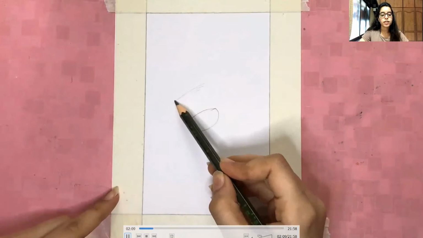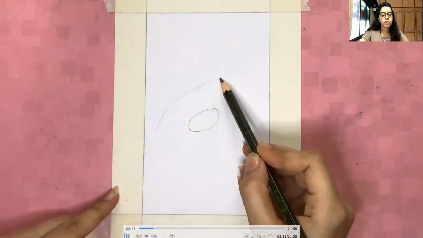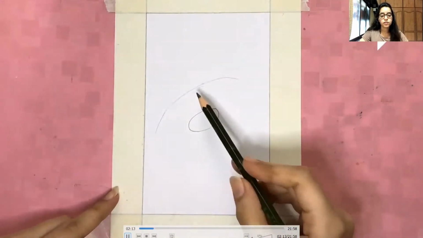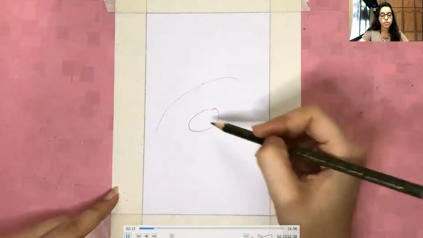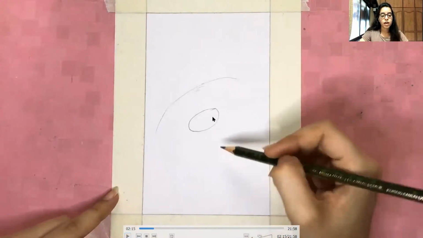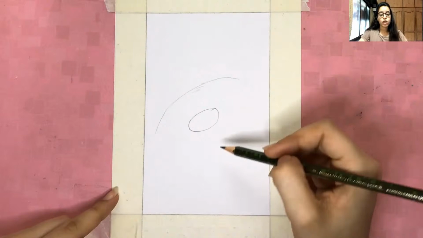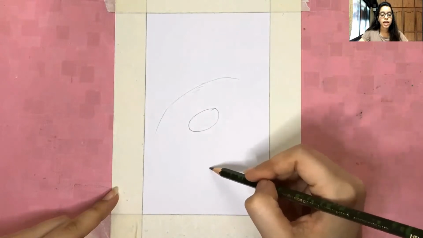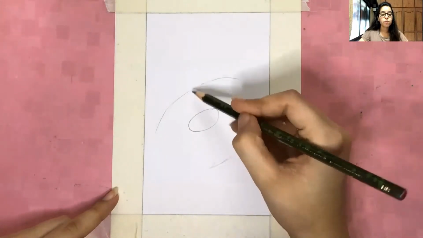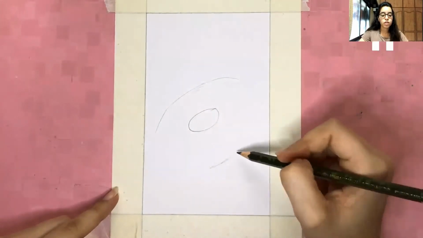So just look at the distance with which I'm drawing. This is the distance that I've left above the oval shape, and I've drawn a curved line above it. And now carefully look how I give a curved line below as well, but there's something different. This time I'm going to leave a little bit more distance from the oval. Can you spot this distance?